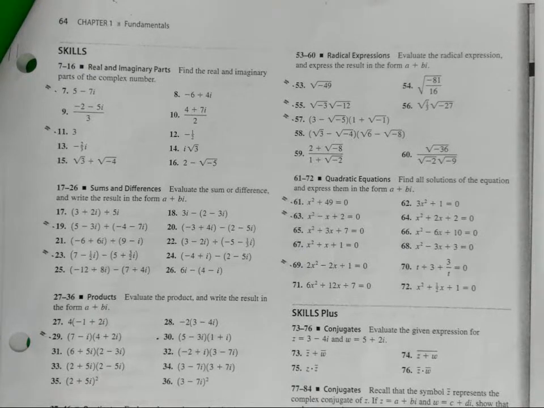Number 9, question 31. The answer to question 31. And number 10, question 41. I just did that one on the board.